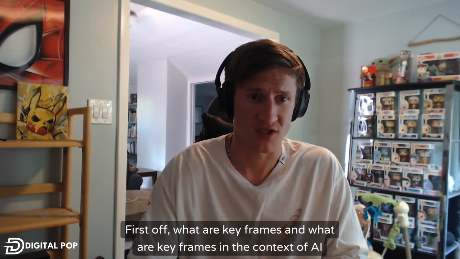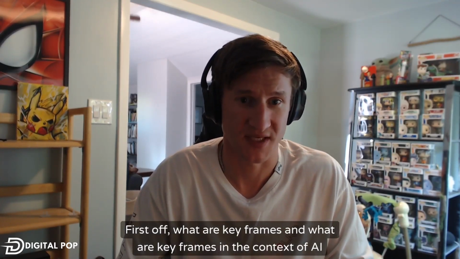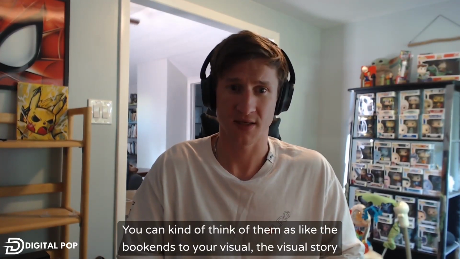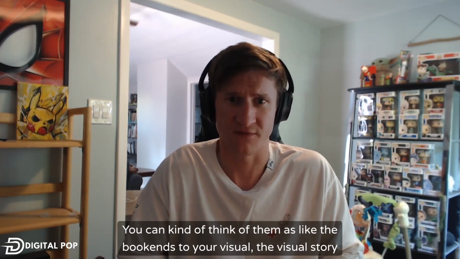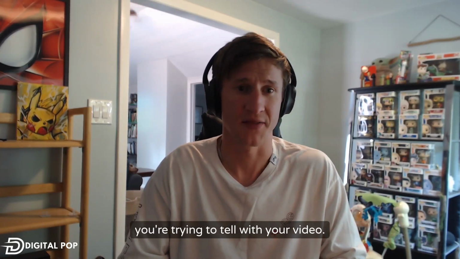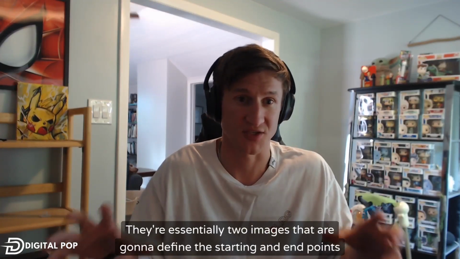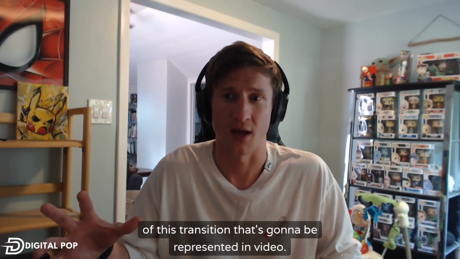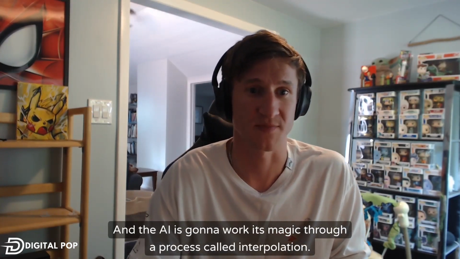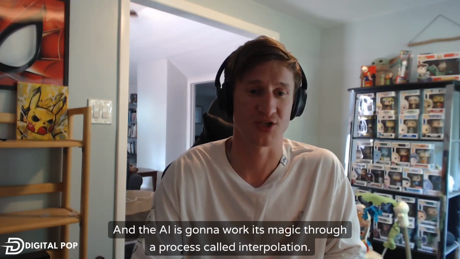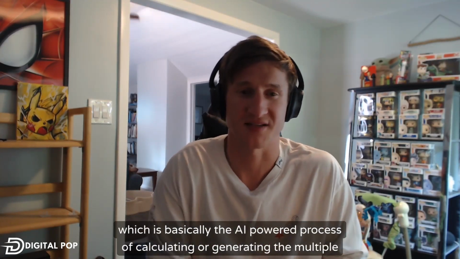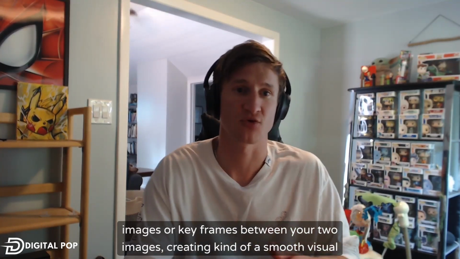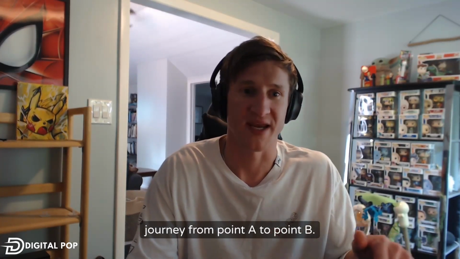So, first off, what are keyframes in the context of AI generated video? You can kind of think of them as the bookends to the visual story you're trying to tell with your video. They're specific points represented by images. They're essentially two images that are going to define the starting and end points of this transition that's going to be represented in video. And the AI is going to work its magic through a process called interpolation, which is basically the AI-powered process of generating the multiple images or keyframes between your two images, creating a smooth visual journey from point A to point B.